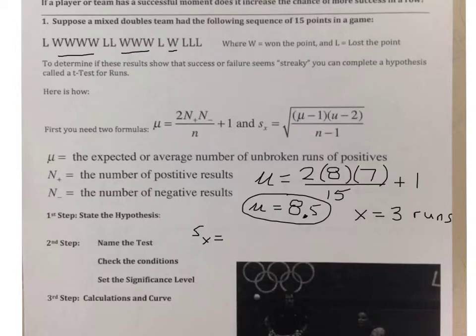So it's the square root of 8.5 minus 1 times 8.5 minus 2, and then divided by n minus 1. N minus 1 is a familiar thing. It's the degree of freedom. So if there's 15 in the list, 14 would be the number underneath.